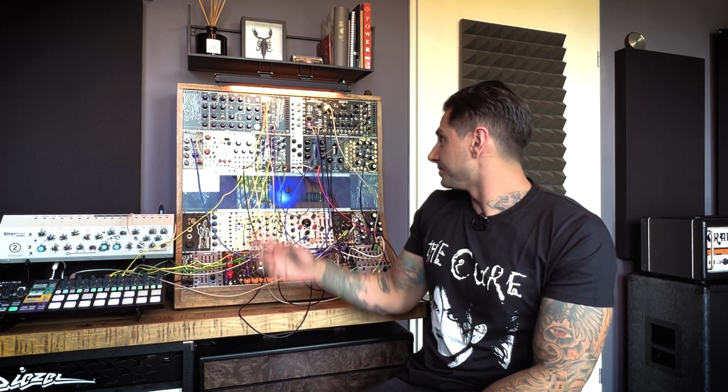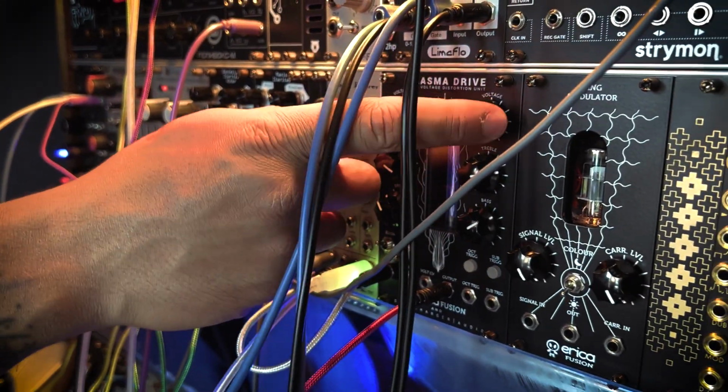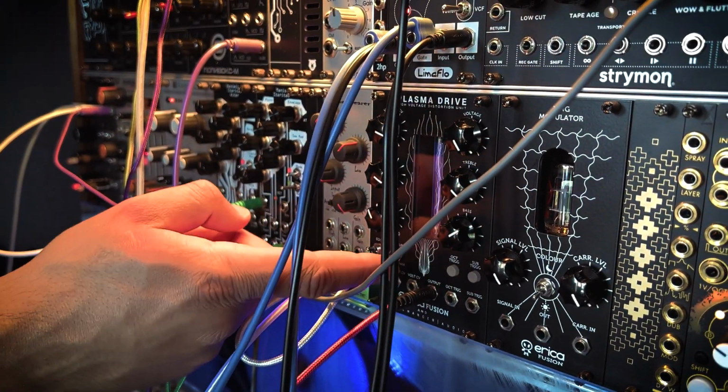My first module was the Plasma Drive, the Erica Synths and Game Changer Audio crossover. That's what drew me into wanting to explore more modules. I wanted to buy the rack unit. I didn't really want it in the form of a guitar pedal because I wanted to use it as an outboard effect more, and you can use guitar pedals as outboard effects too, though I wanted it in a rack, a dedicated space, so I could just use it as an effects unit hooked up to the computer.